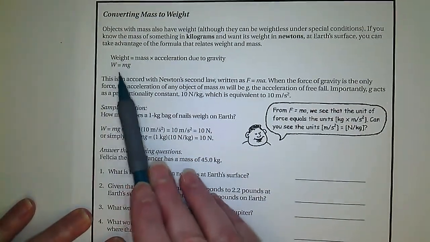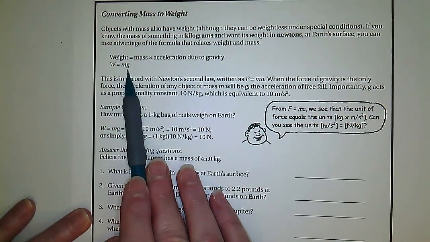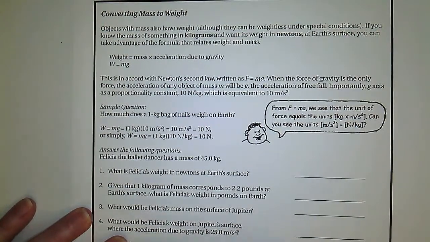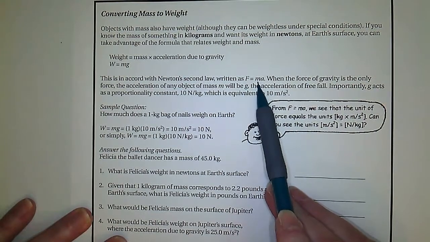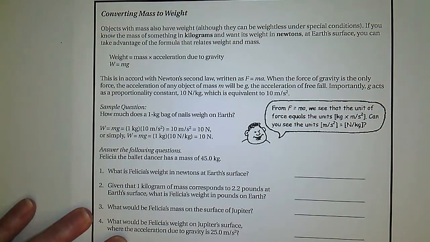So weight equals mass times the acceleration due to gravity. W equals mg. The acceleration due to gravity is abbreviated with a g, mass is abbreviated with an m. This is in accord with Newton's second law, written as F equals ma. F, force, equals mass times acceleration. When the force of gravity is the only force, the acceleration of any object of mass m will be g. The acceleration of freefall. Importantly, g acts as a proportionality constant, 10 newtons per kilogram, which is equivalent to 10 meters per second squared.